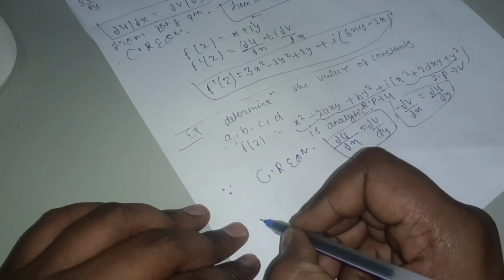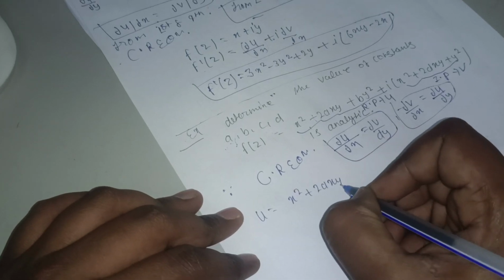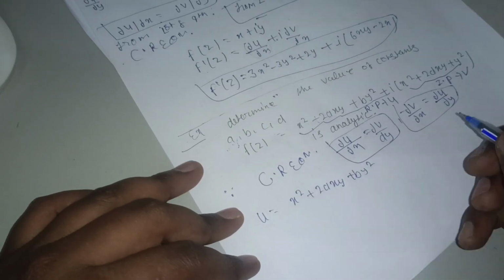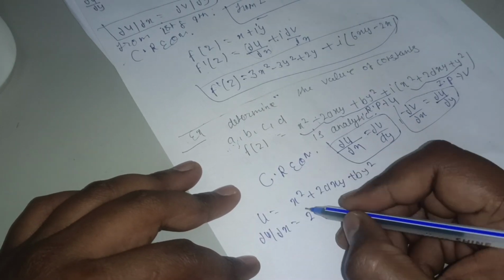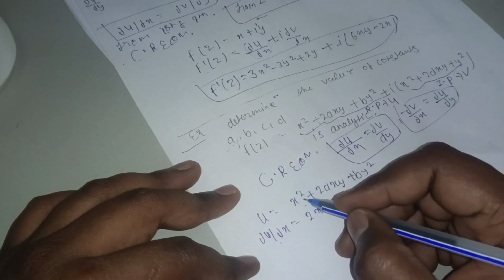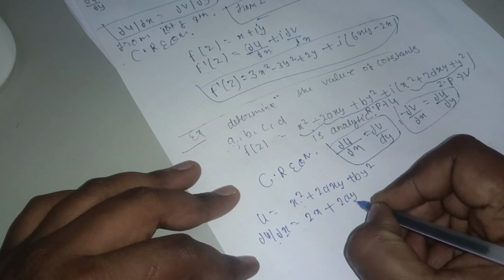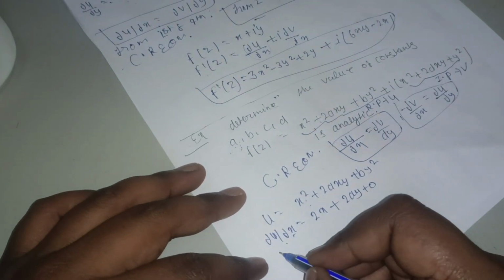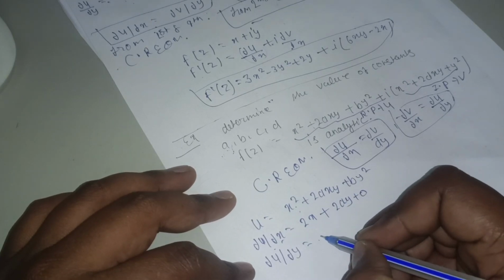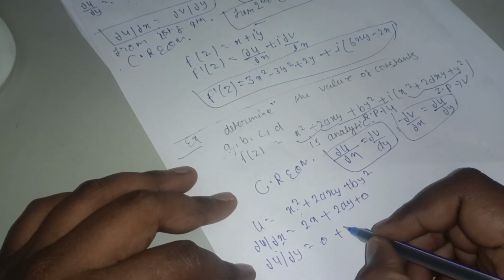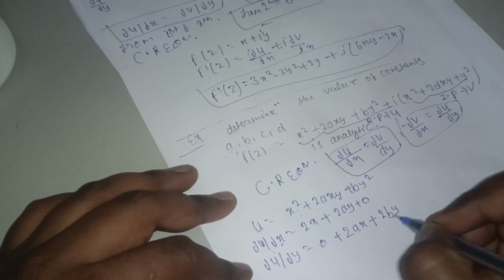So u is equal to x square plus 2axy plus by square. So del u by del x is equal to 2x. Remember, we are doing partial differentiation here, so we will differentiate only with respect to x. So 2x plus 2ay plus 0, and del u by del y is equal to 0 plus 2ax plus 2by.